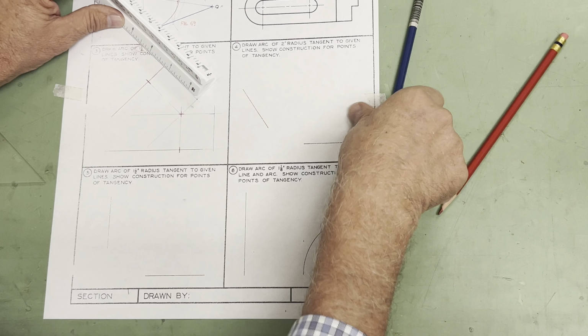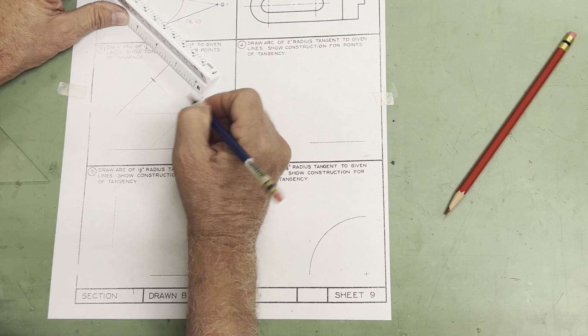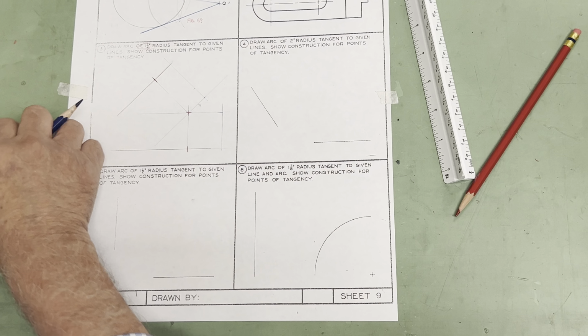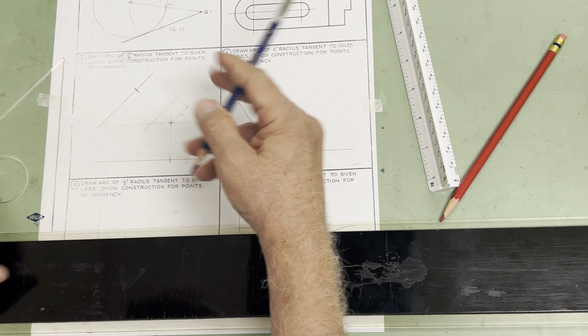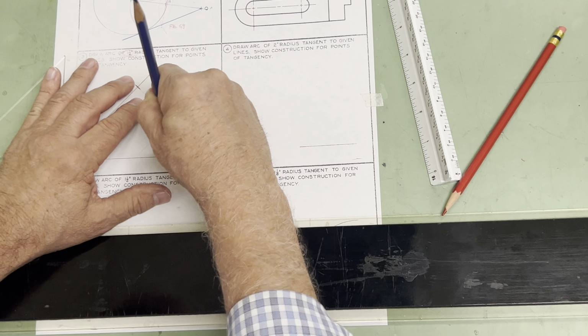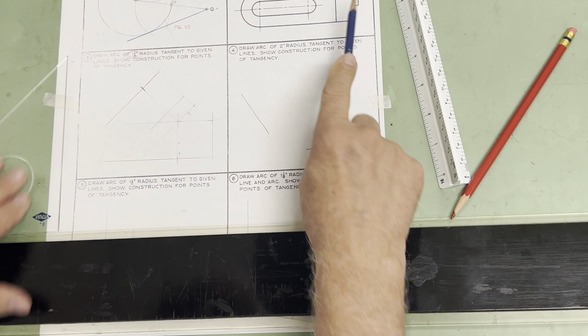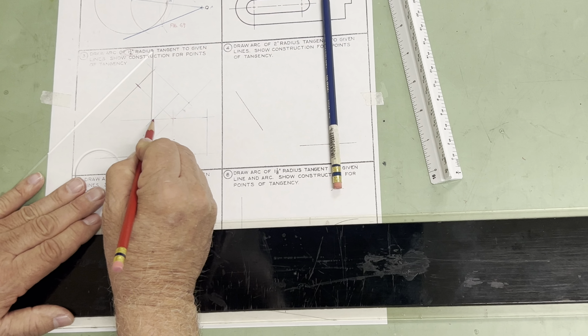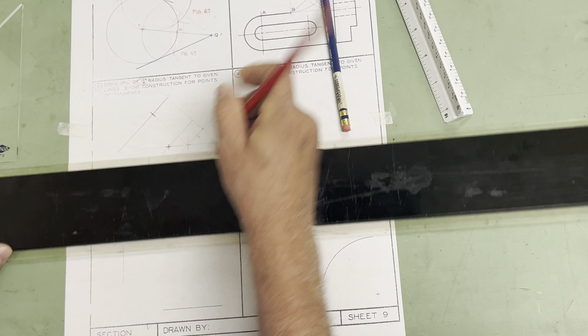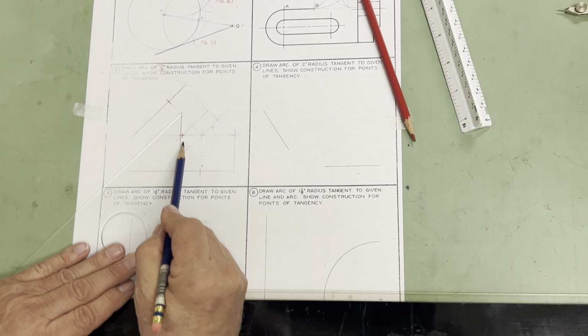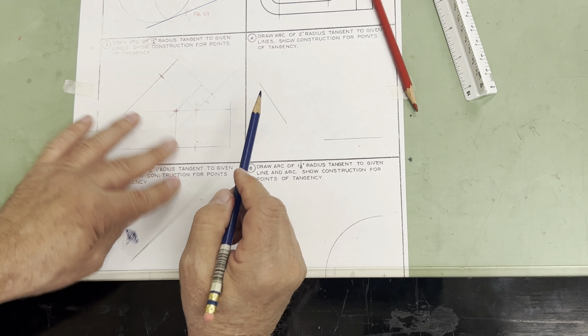Today's been an interesting day. I missed the dimensions. So then here is my real crosshairs and my real tangents.